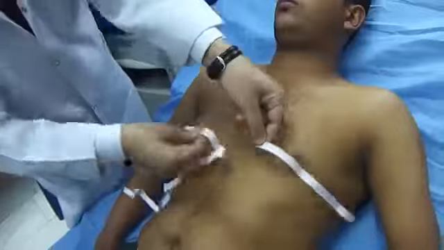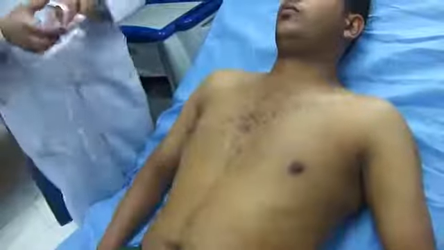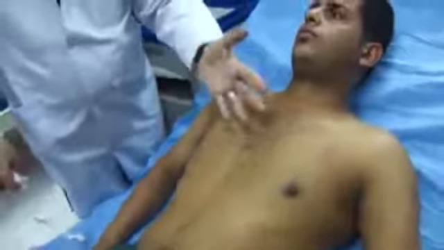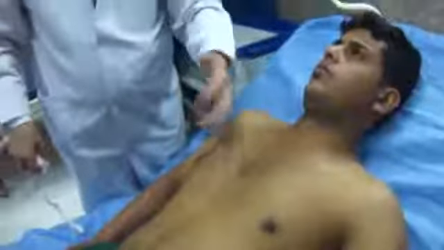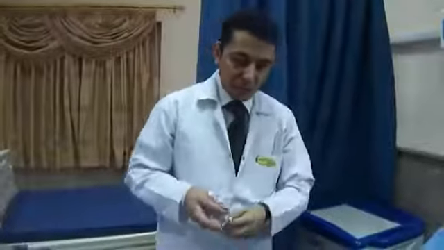Okay, it was 93. So the difference between the expiration and inspiration is 8 cm, which is normal. Normally the expansion should be about 5 to 8 cm. If it is less than 5 cm, it's probably abnormal, while if the chest is expanding less than 2 cm, it is definitely abnormal.